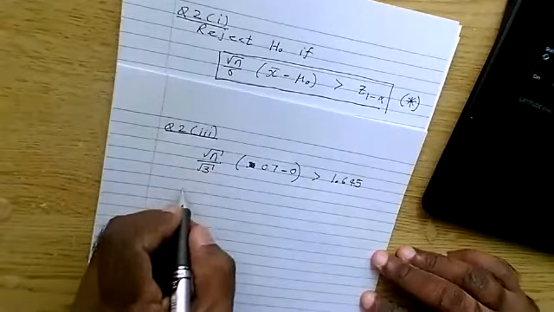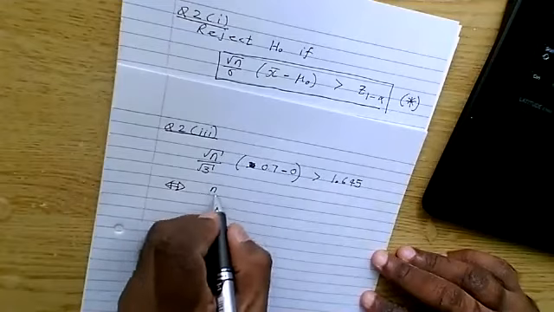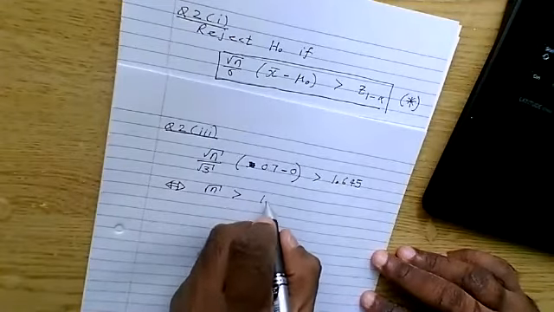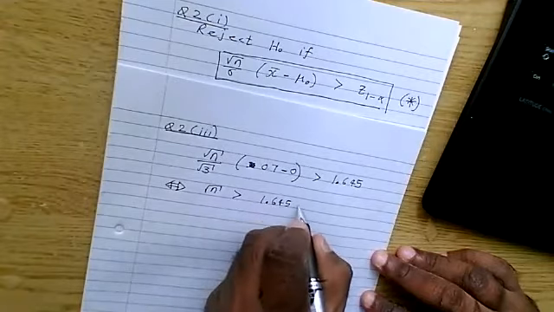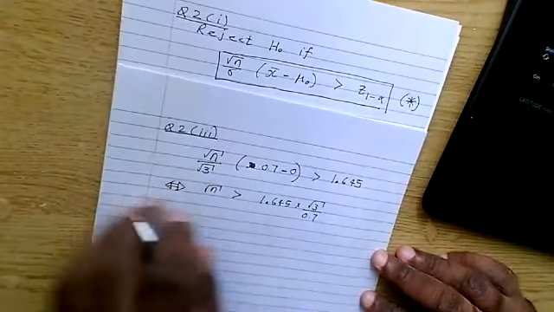So it's basically root of n greater than 1.645 times root of 3 divided by 0.7.